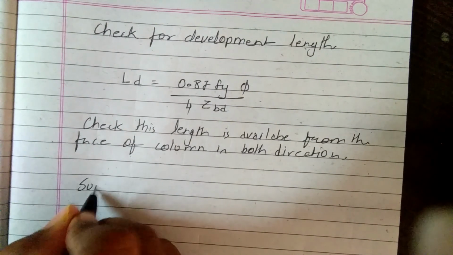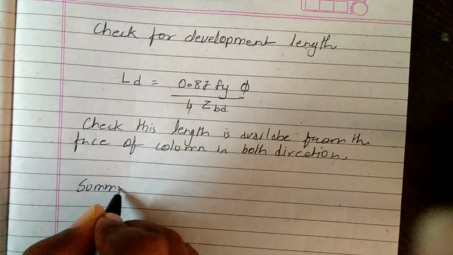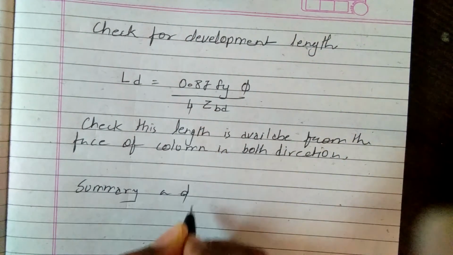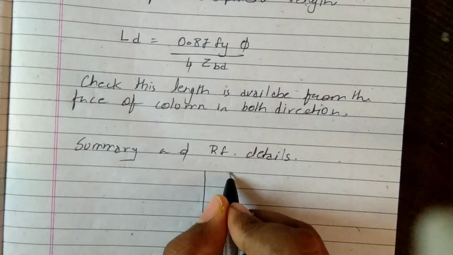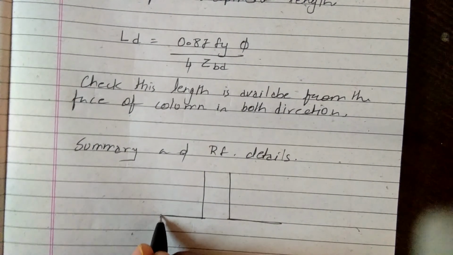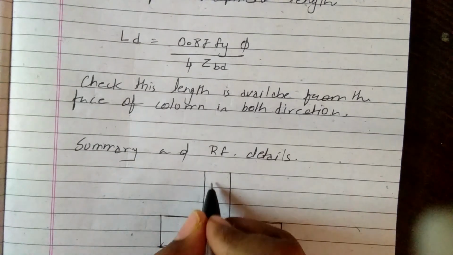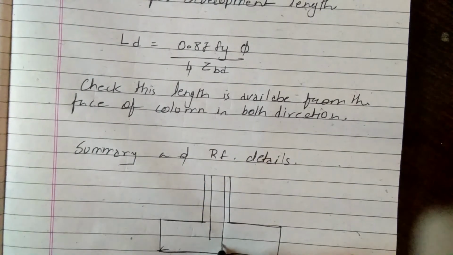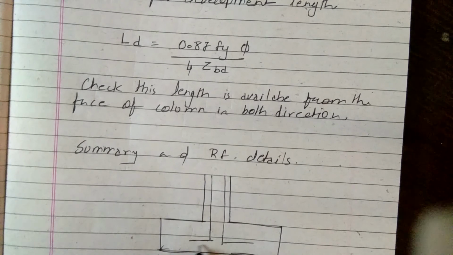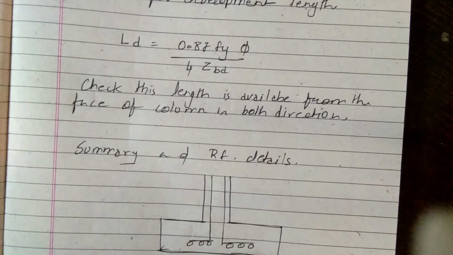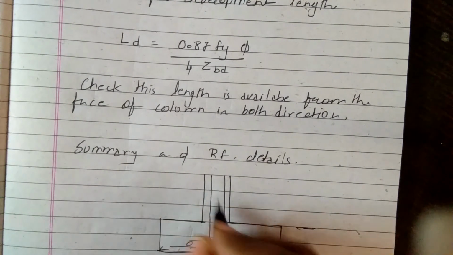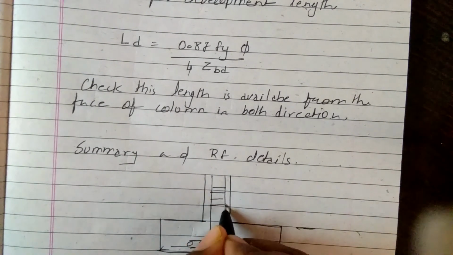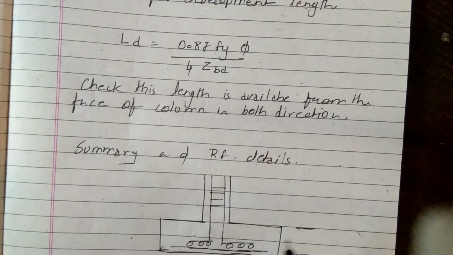And at last you are going to give the summary and reinforcement details. It means that you have to draw the column, then how the reinforcement details are there, the thickness of footing, then the steel, how much is provided and all that stuff.